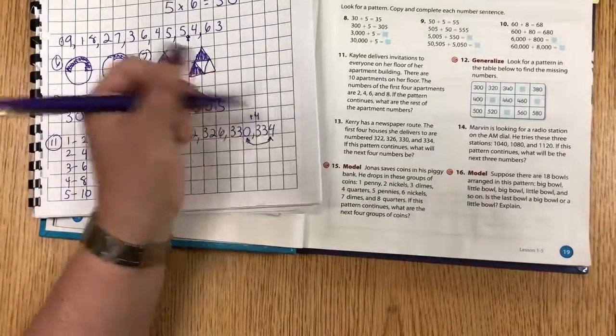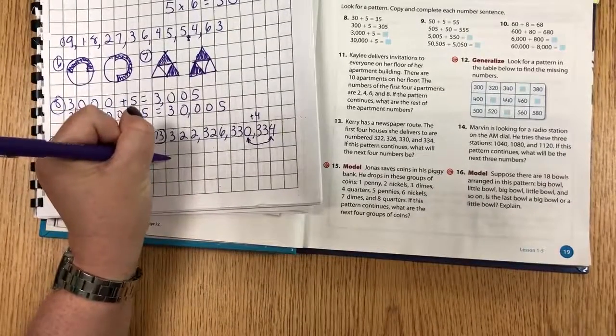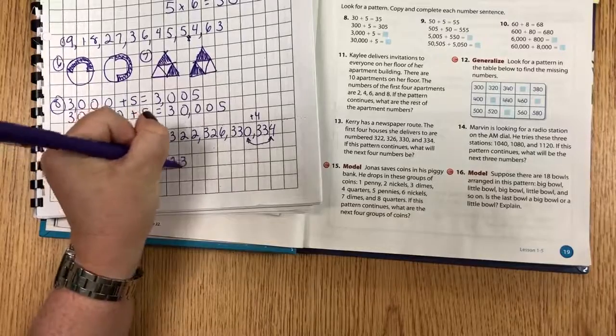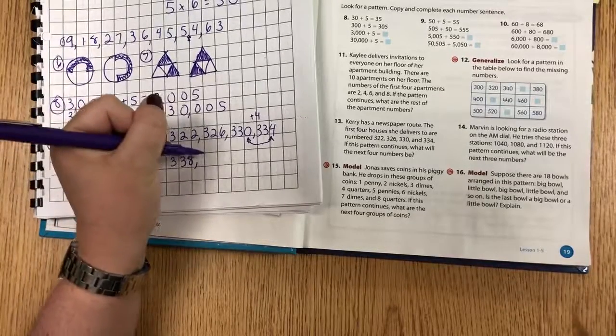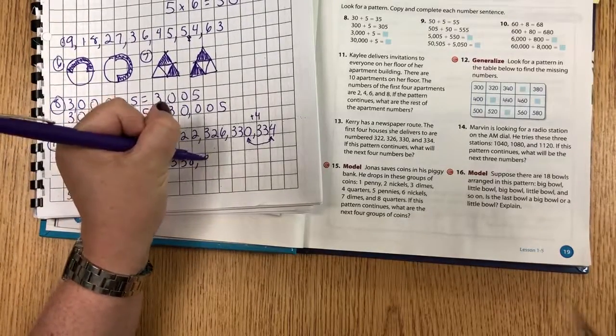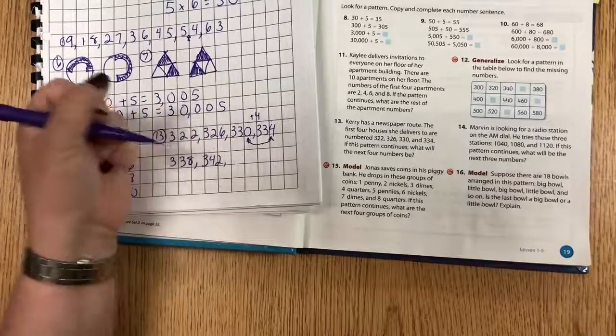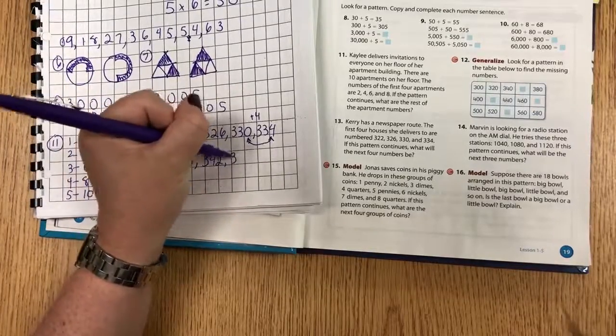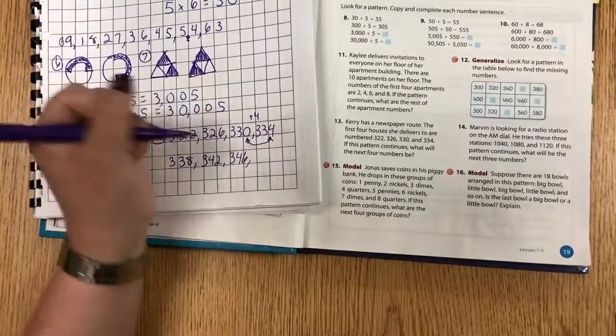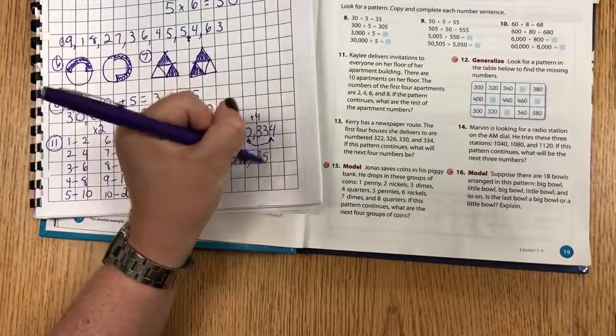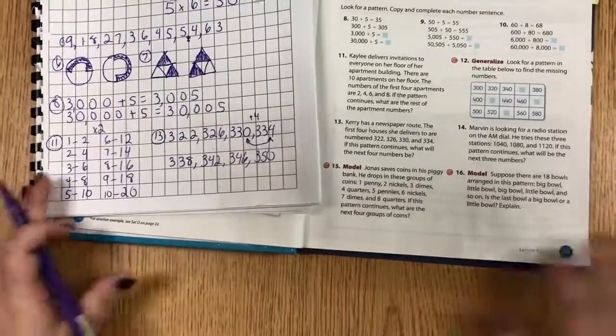So 334 plus 4 is 338. 338 plus 4 is 342. 342 plus 4 is 346. 346 plus 4 is 350. There we go. No problemo.